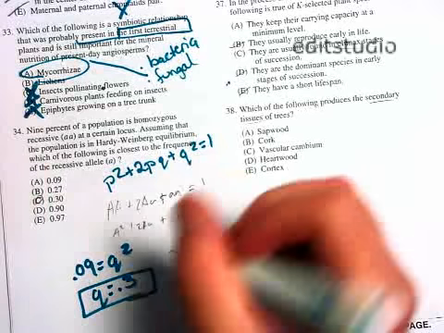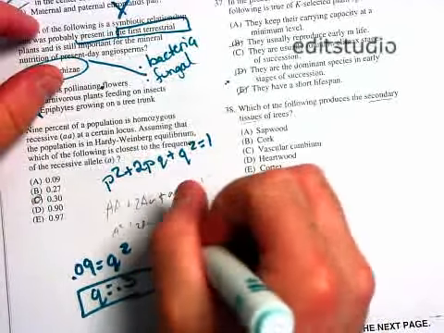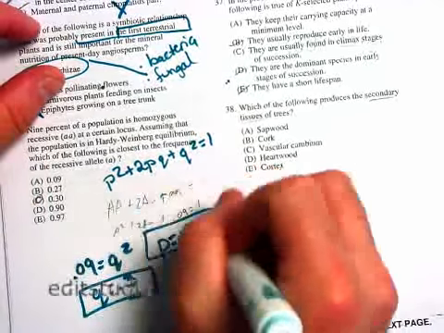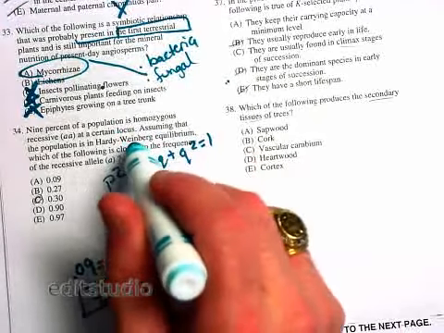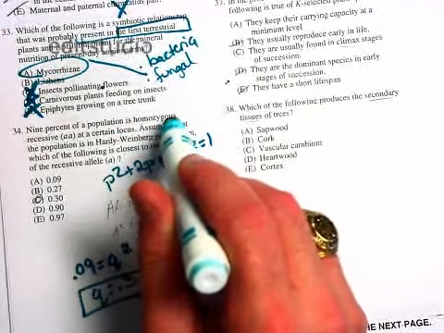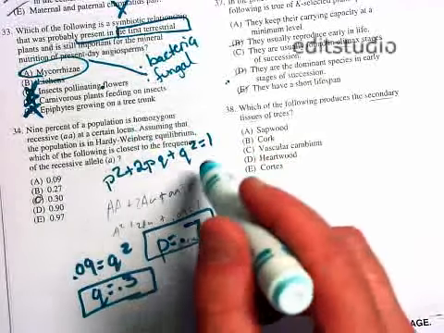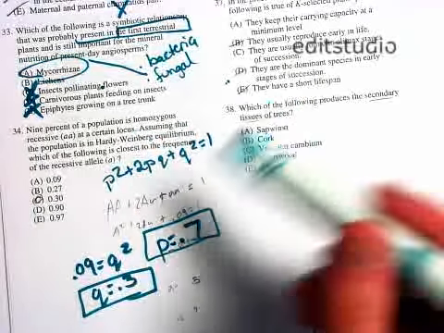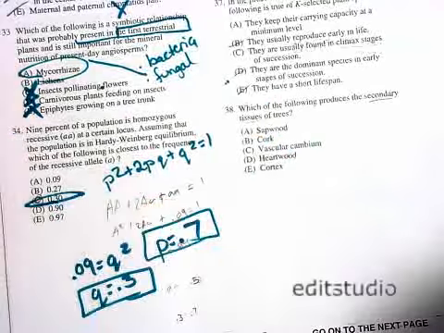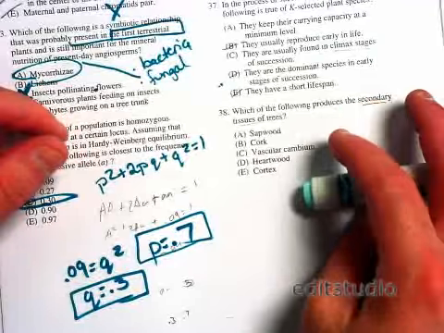Definitely, what is the p though after this? It's going to be 0.7, correct? And they want to know, assuming that the population is in Hardy-Weinberg equilibrium, which of the following is closest to the frequency of the recessive allele? Oh, we're done. 30%. Yay.